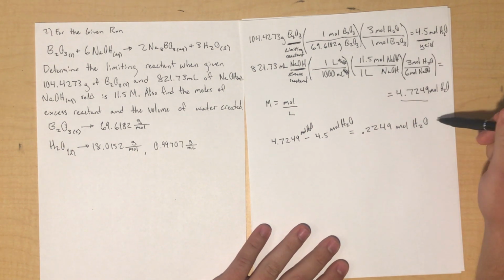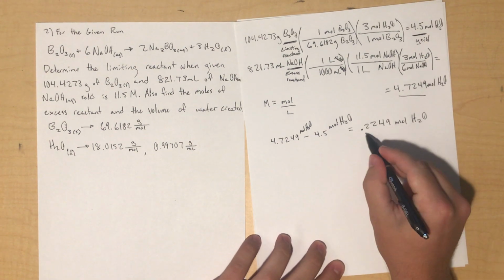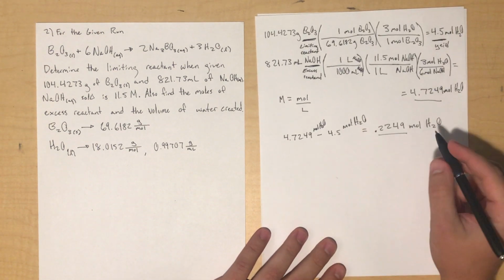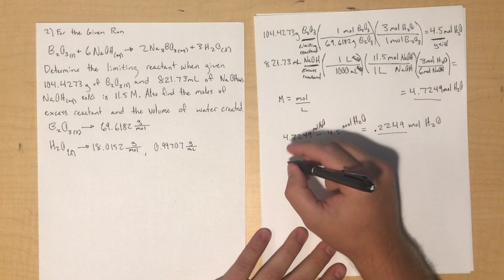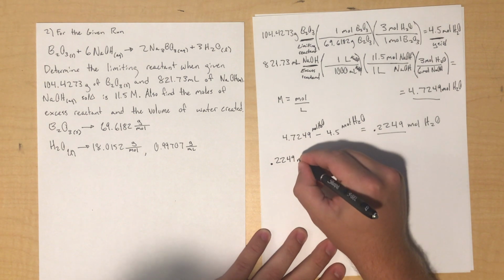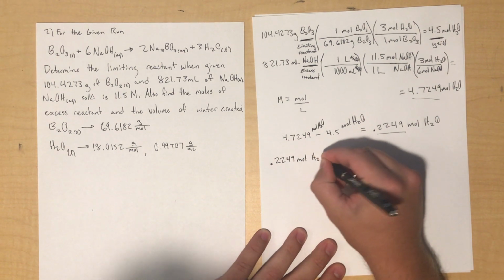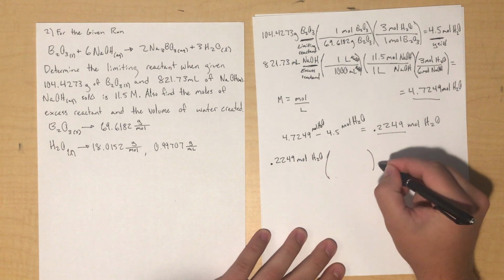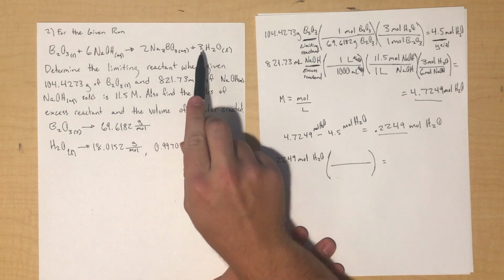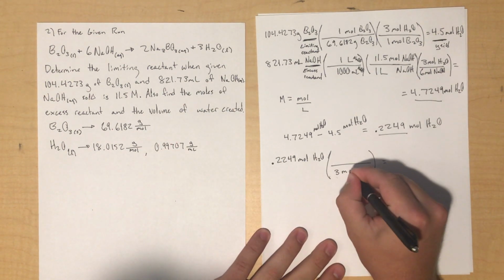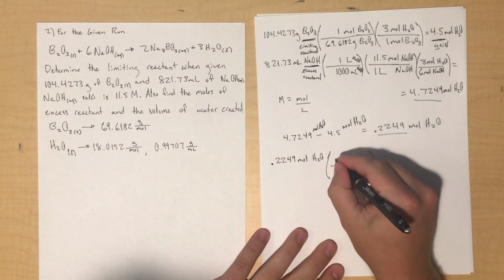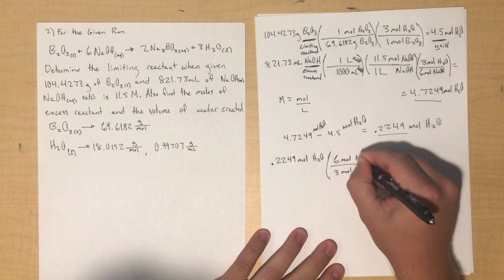But this isn't our excess reactant. So now we need to take this value that we have here and convert that back into NaOH. So now we're going to take our moles water, H2O. We're going to look at our coefficients again. And we see that for every 3 moles of water, we have 6 moles NaOH.